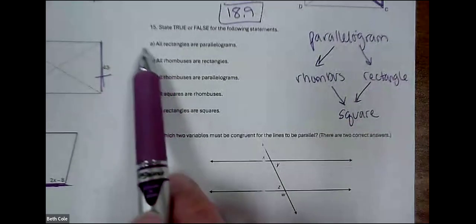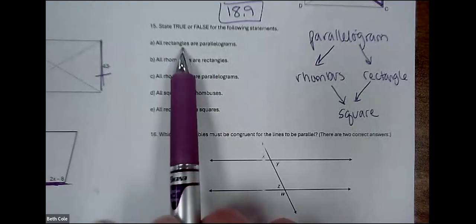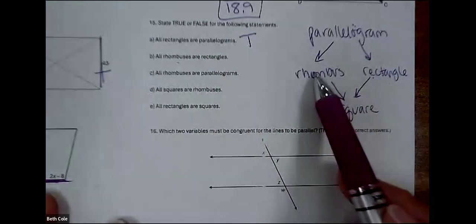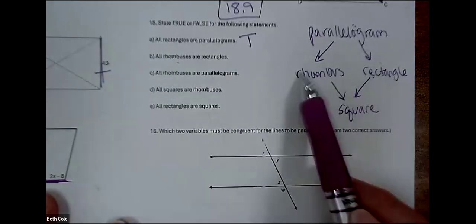Anyway, let's read the choices here, like all of our questions, and say true or false. All rectangles are parallelograms. So are all rectangles parallelograms? True. Cool. All rhombuses are rectangles. Is rhombuses below rectangles on the thing? No, false. Good job. All rhombuses are parallelograms. True. Cool. All squares are rhombuses. Wait, squares are rhombuses. True. It's below on the flow chart. And then all rectangles are squares. Well, no, that goes the wrong way. False.